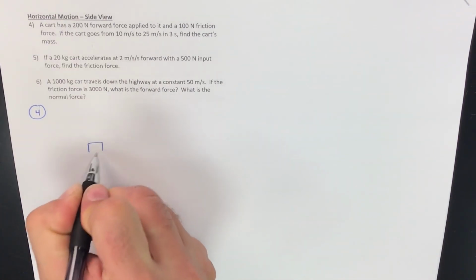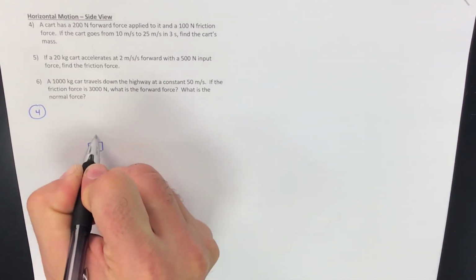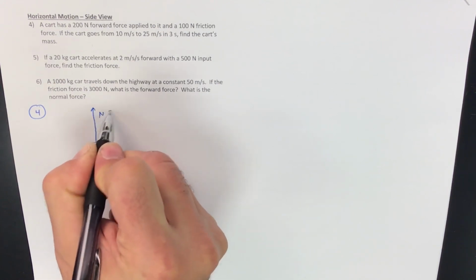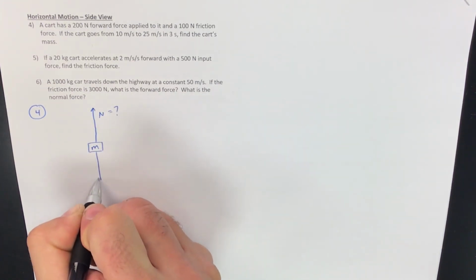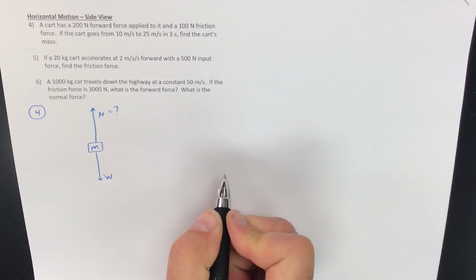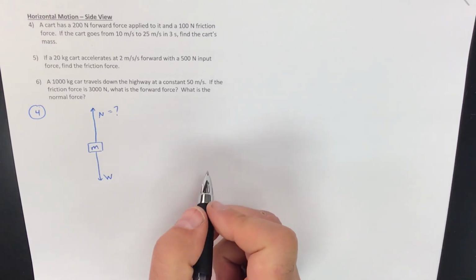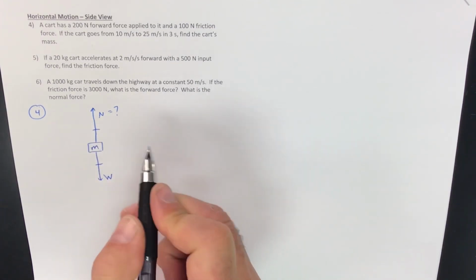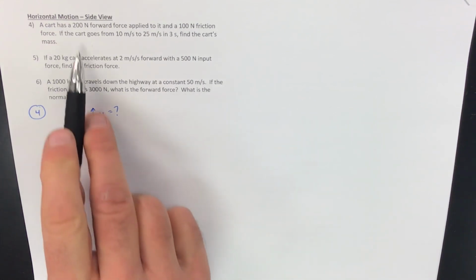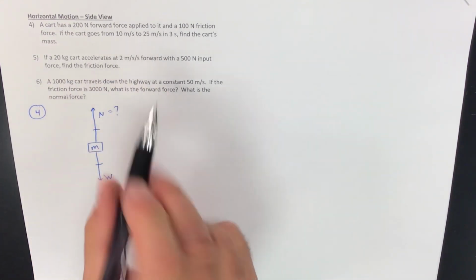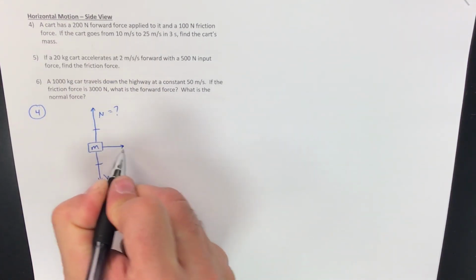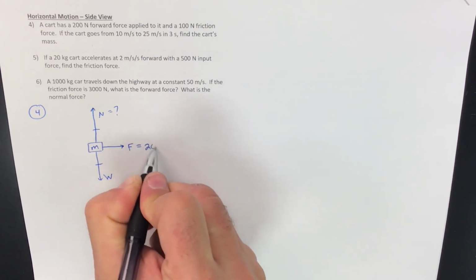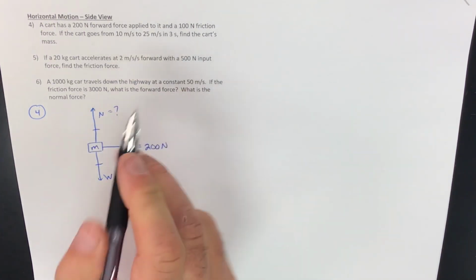So we have this thing where the M is unknown and the normal force, I don't know what that is because I can't find the weight because W equals mg. I don't know what that is, but I do know that these two are the same size. They do balance each other. The forward force is 200 newtons, and 100 Newton friction force.